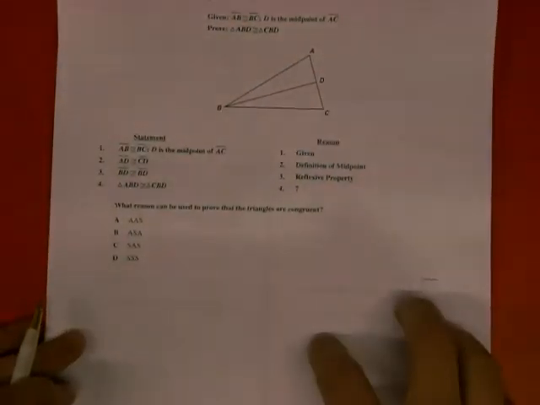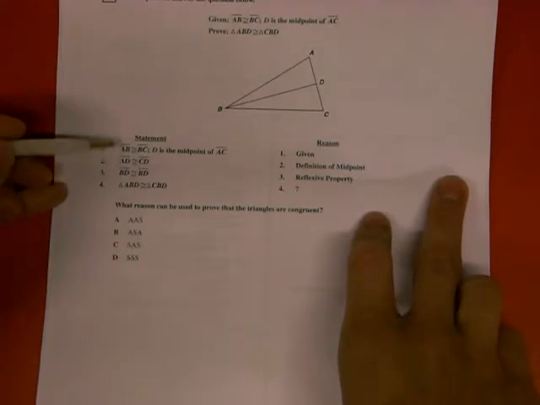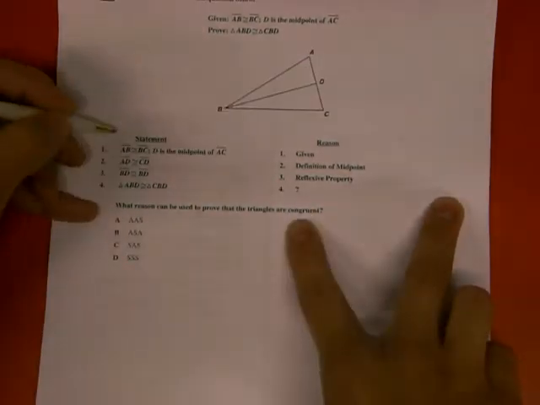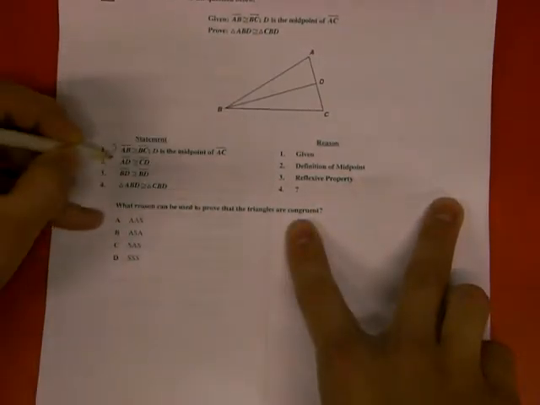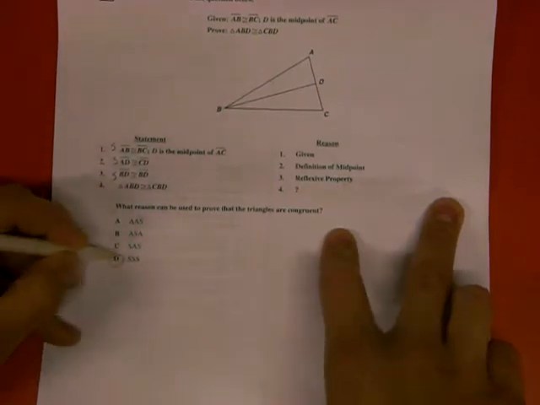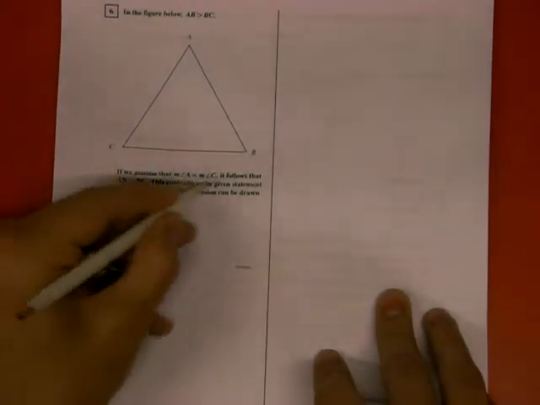Use the proof to answer the question below. Reflexive property, let's see. Sides, sides, and more sides. Side, side, side. There's that assumption problem. We did this one in class. Assuming this, that has to be false, giving me D.